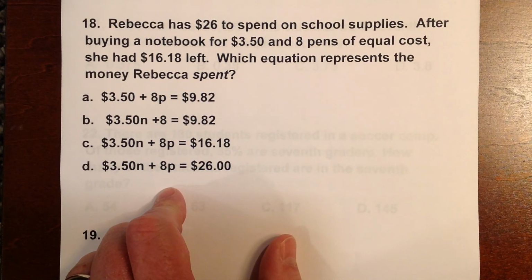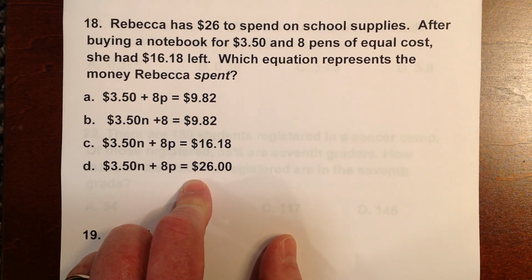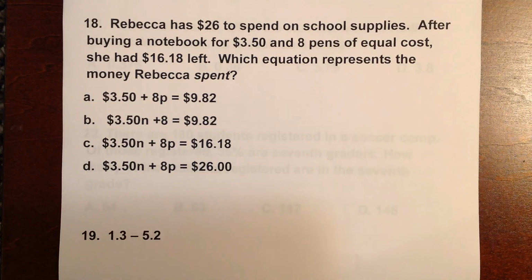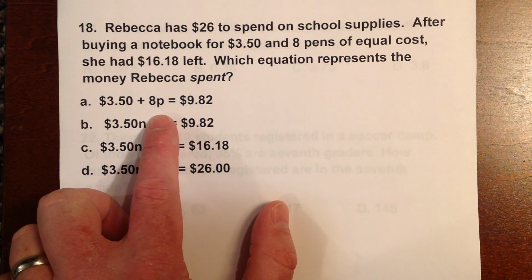I believe I've got a typo here, so I may have to come back. Bear with me one second. If you remember, this is the one we skipped. I think we skipped it because there was a typo. So bear with me one quick second. I guess I'm going to throw out this problem because I don't like the way it's written.